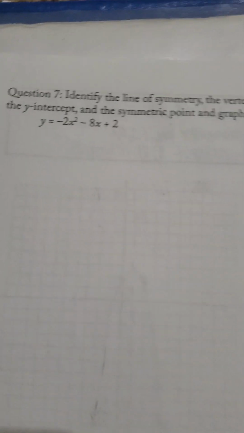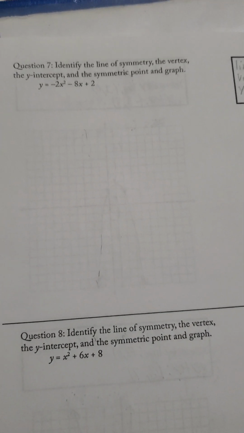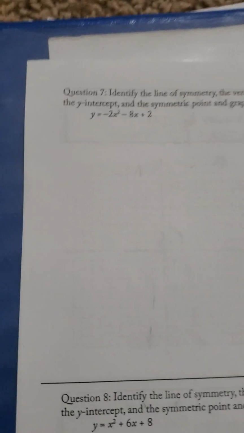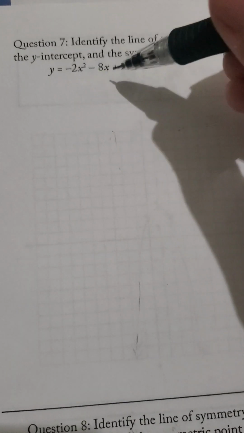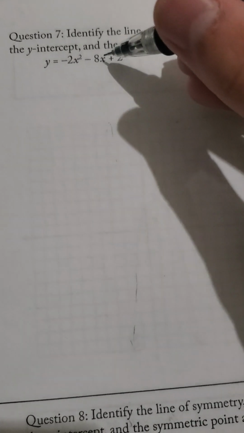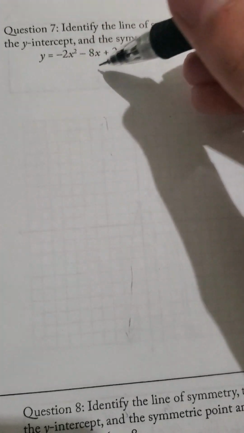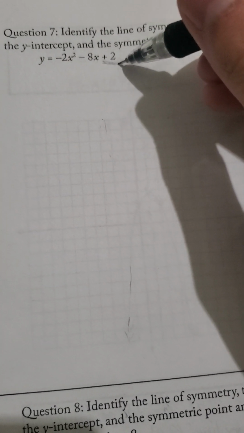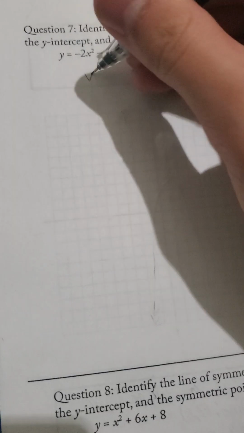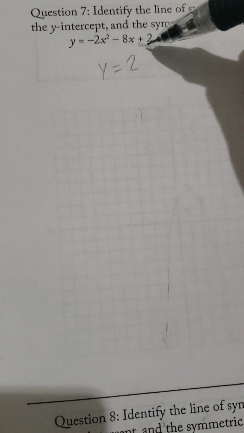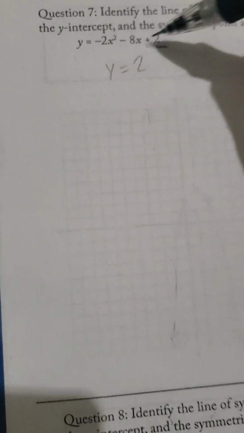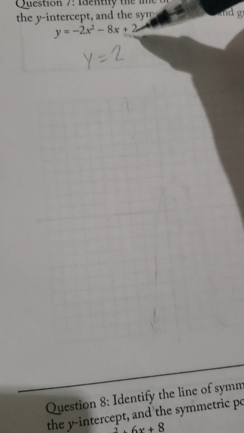So I guess first of all we should start with the easiest one, which is the y-intercept. This one is actually really easy. You can solve it in these problems specifically: you make x 0. In other words, y is whatever this digit is. So in this case, y equals 2, because it's the number with no variable on it.